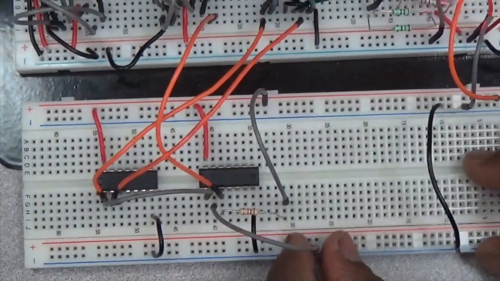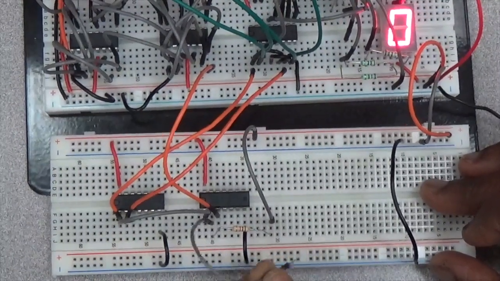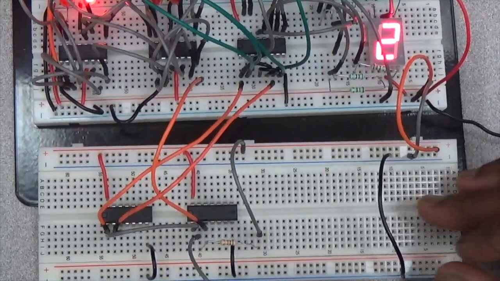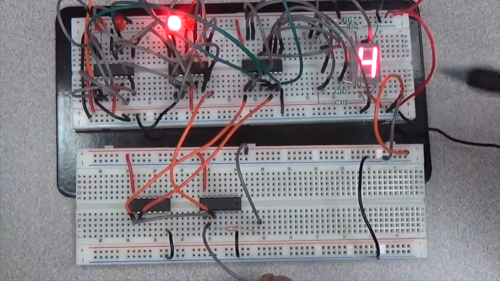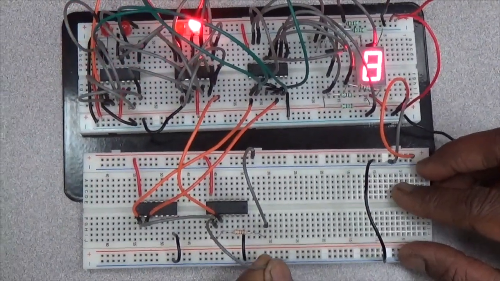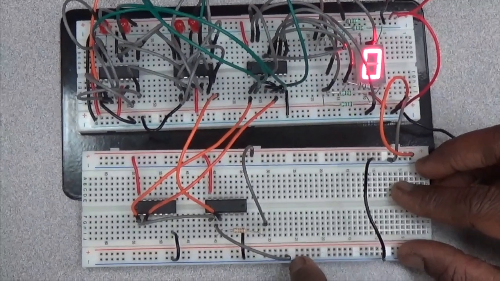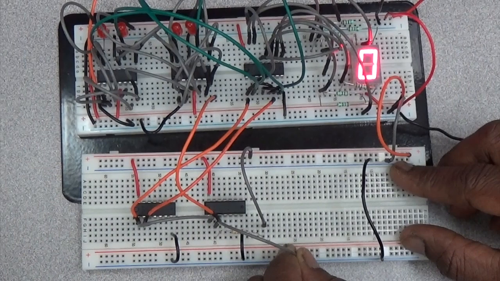Now this is the push button that has to be grounded to start the count sequence. I have grounded it. When I take it out, the count sequence starts. Now when it goes to count 9, what you're going to do is you're going to again push the push button and start from 0.